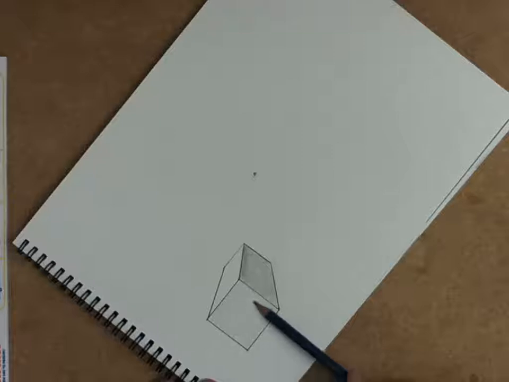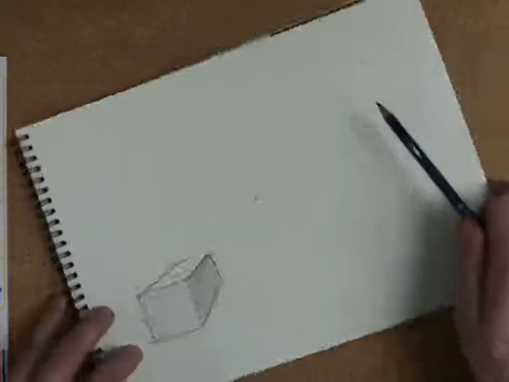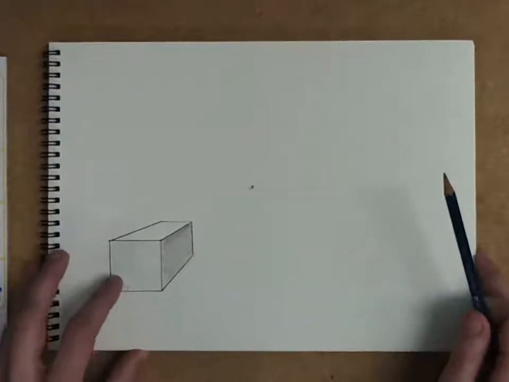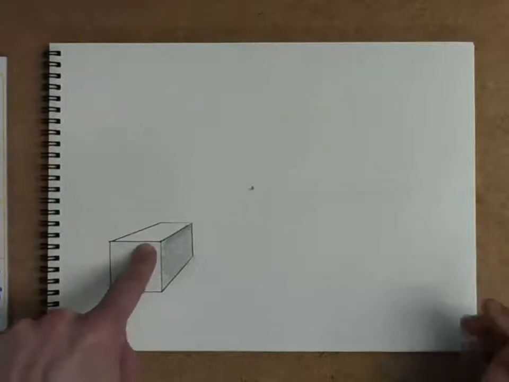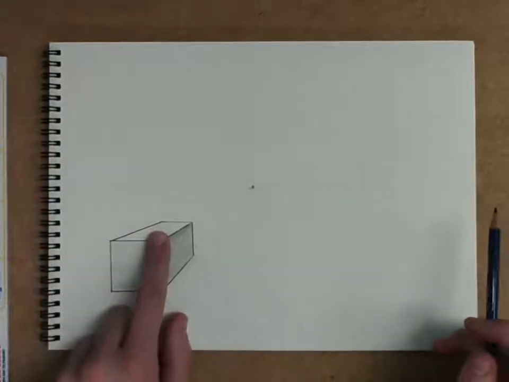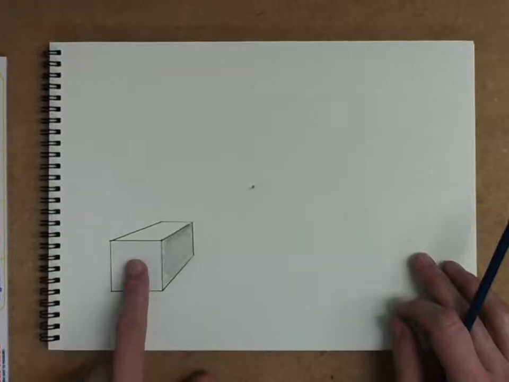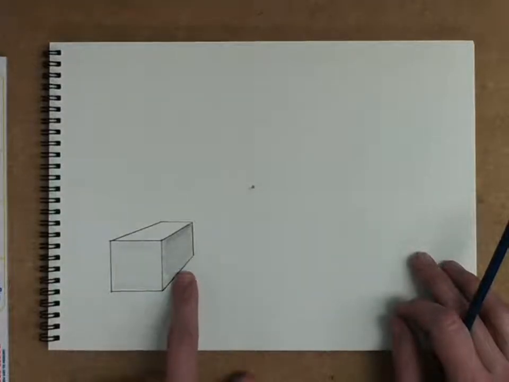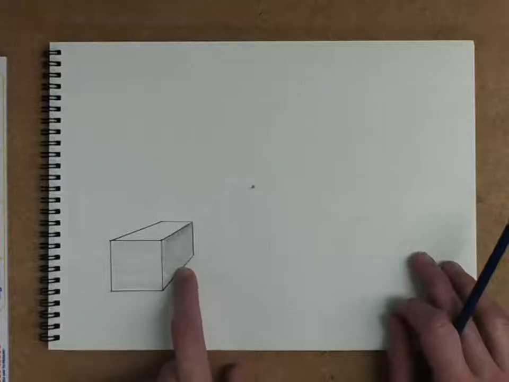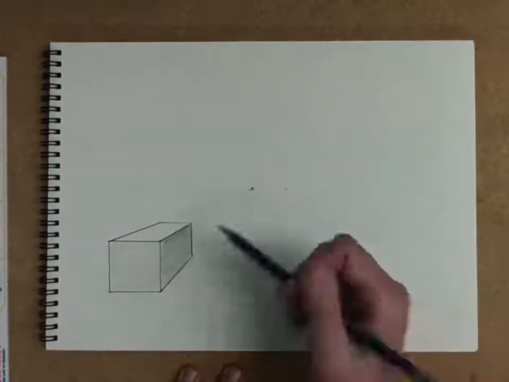Okay, whenever you have a cube in light, there's always going to be a light side. So this is referencing the fact that my light source is coming from above, highlighted the most on the top. The light is kind of wrapping around the edge to develop a medium value here, and then your darkest value is on the back side from the light source coming that way.